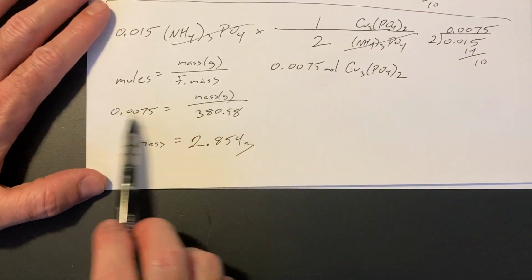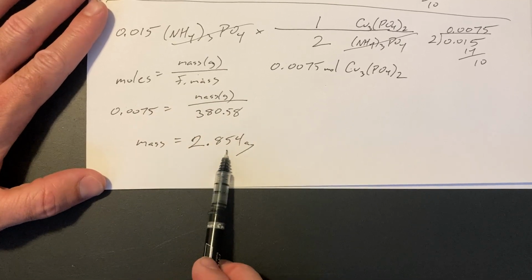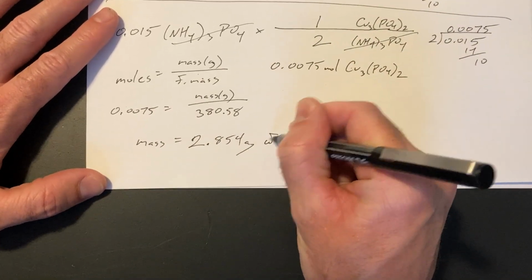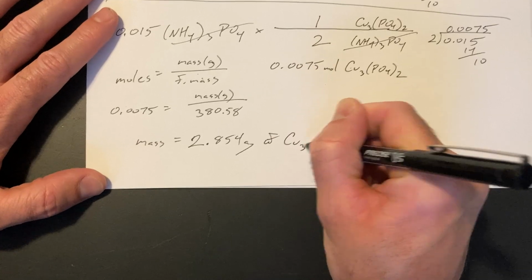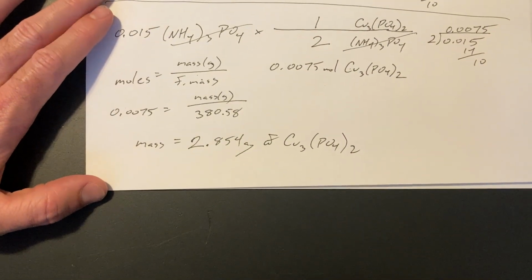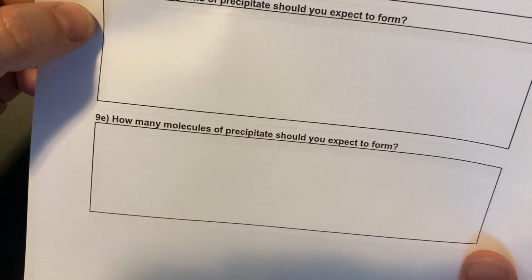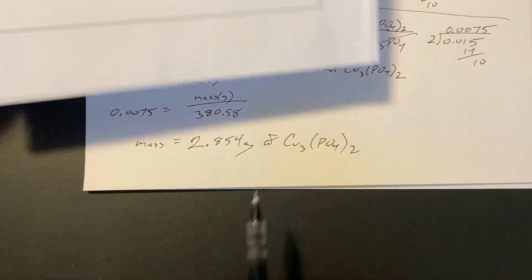Just multiplying both sides by 380.58, and that'll give me 2.854 grams of my precipitate. All right, you still with me? We're 25 minutes in. That was the answer to number 9. That's the grams of precipitate that will form.